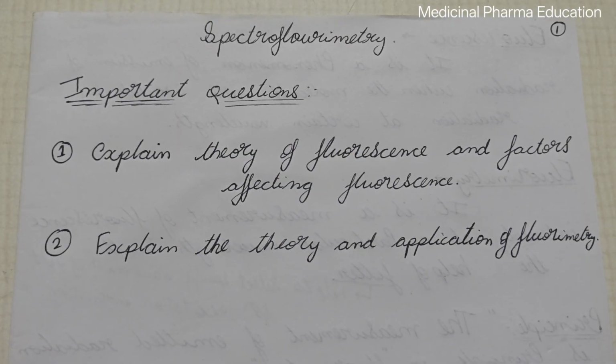In previous videos you have completed the UV visible spectroscopy, you have completed the IR spectroscopy, and today we are starting spectrofluorometry. Spectrofluorometry is a very easy topic and it's very easy to understand, and there is not much instrumentation to be studied. It's very easy, as you have studied.